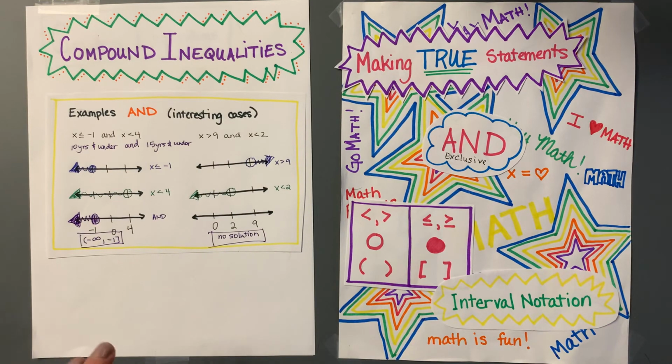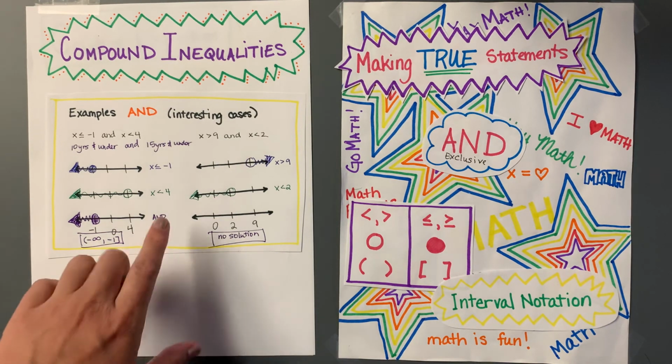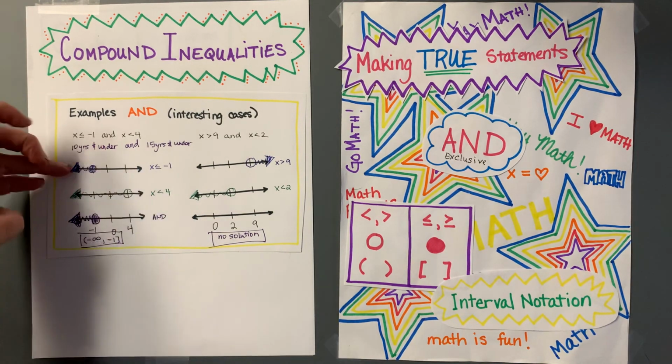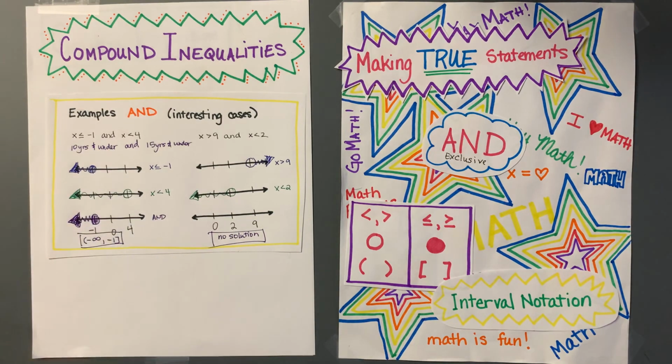So again, we're going to see a lot of these interesting cases of compound inequalities in Algebra 2. So you want to make sure that you're stepping through the process when you get to a compound inequality.